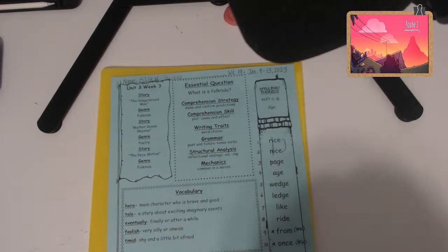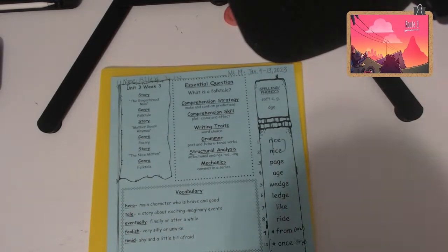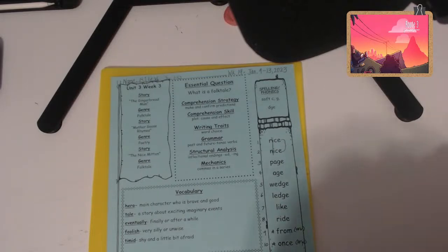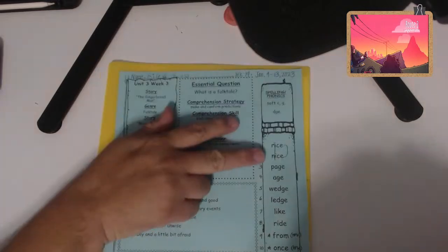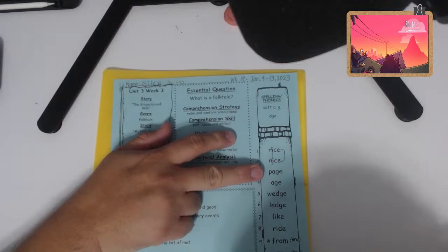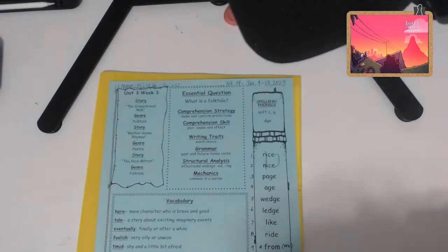Page. How do you spell page? P-A-G-E. Age. A-G-E. Page and age rhyme. So how do you spell page? P-A-G-E. How do you spell age? A-G-E. Okay.